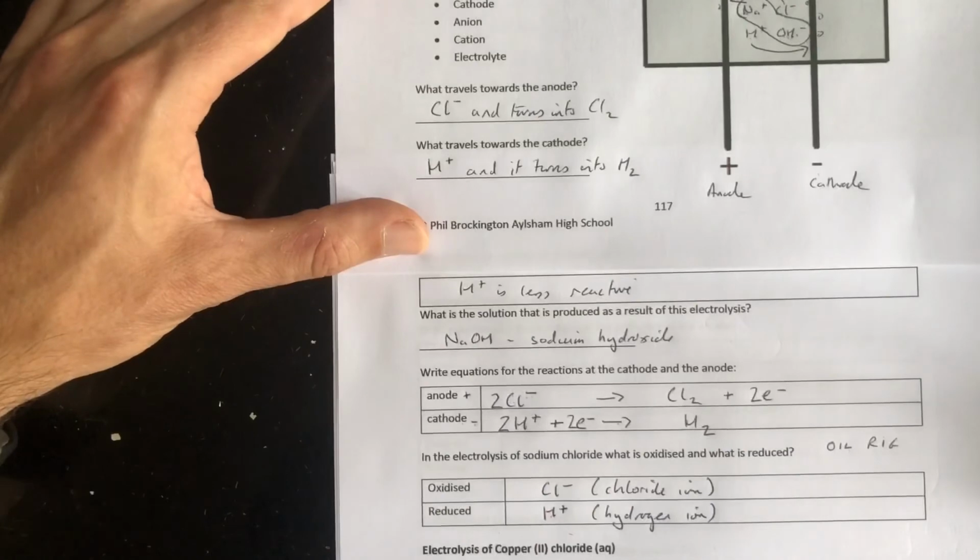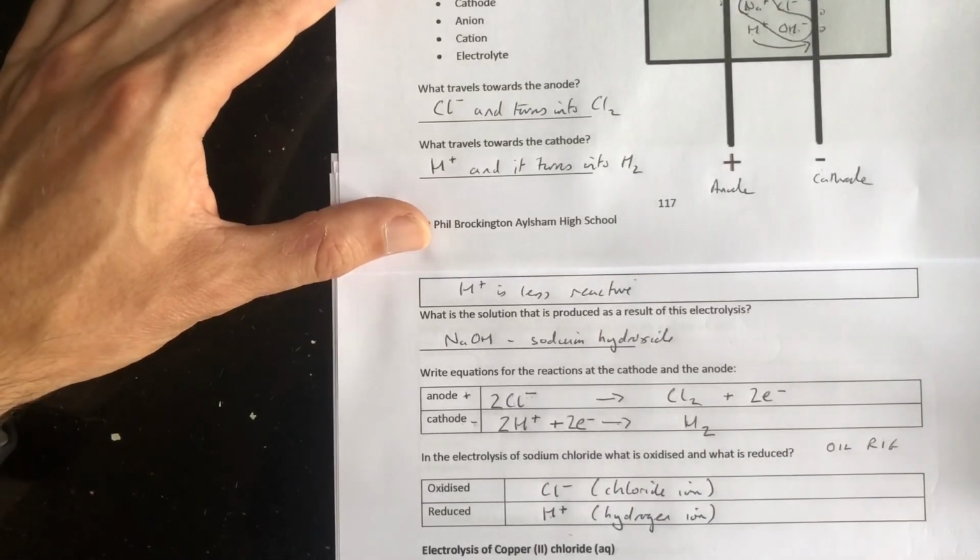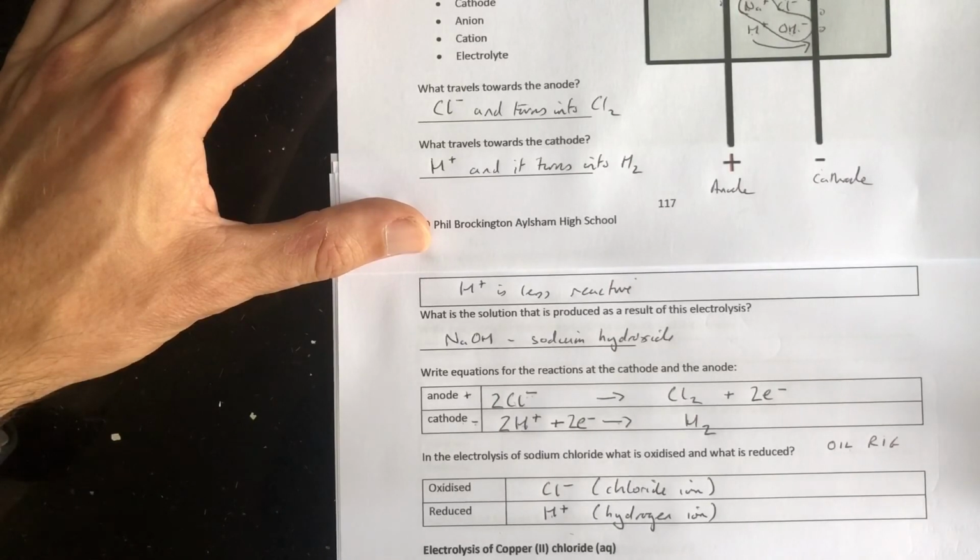Now, there's plenty other examples in the specification, and I'll put those into another video, and we'll try and get all those done in another one.